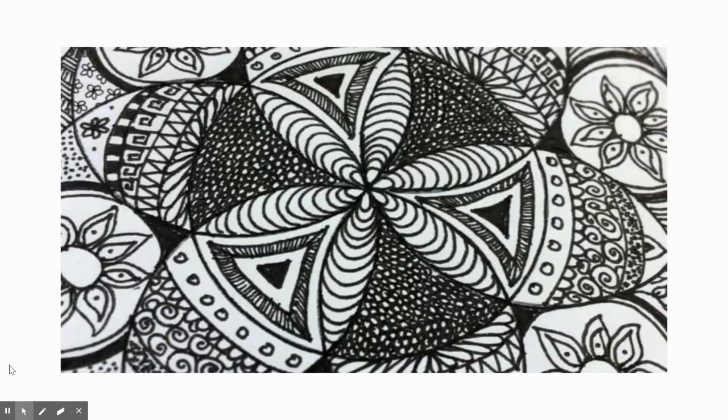It's really meditative, so it's a nice brain break, but we're still learning some of the elements of design and art that we need to know in a fun way.